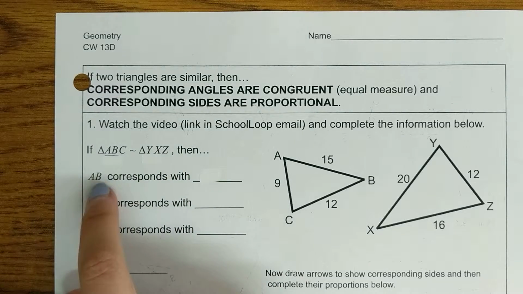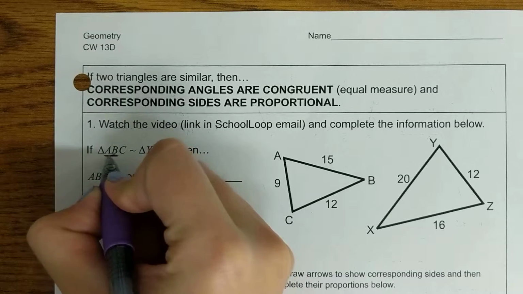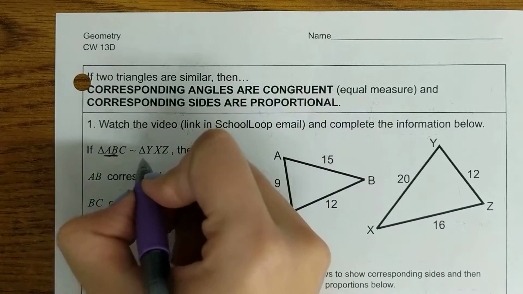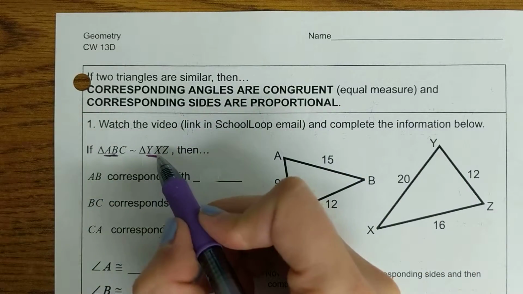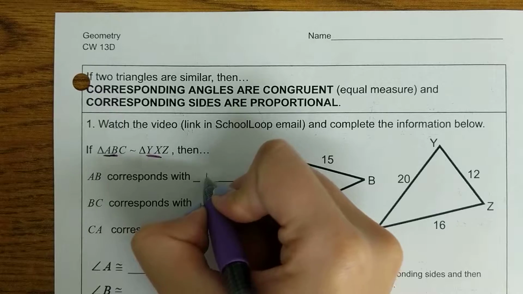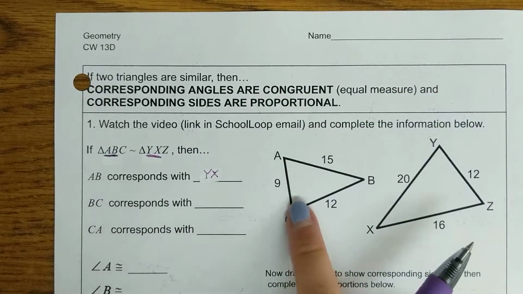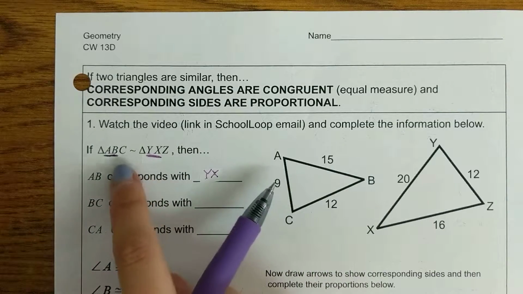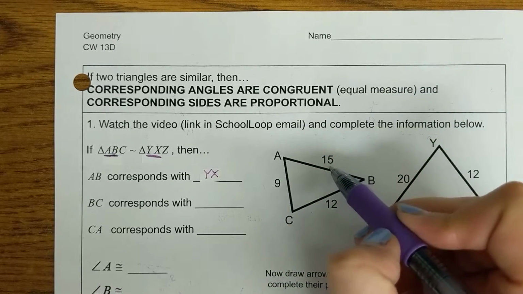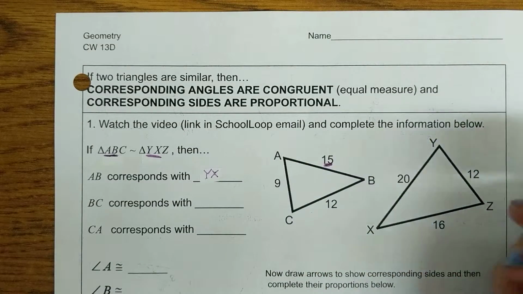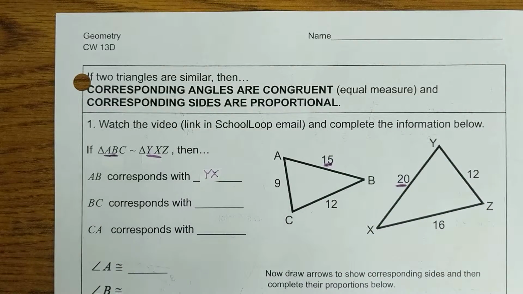So the side AB, A and B are the first two letters in the similarity statement. So that side will correspond with the first two letters in the similarity statement for this triangle. So AB has to correspond with YX. And I'm going to make a little mark of that. AB and YX. So AB is 15, YX right here. Okay.